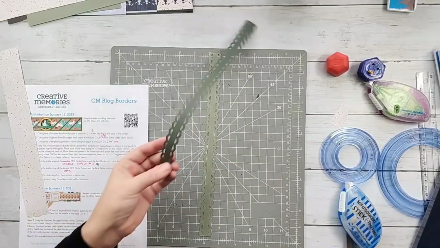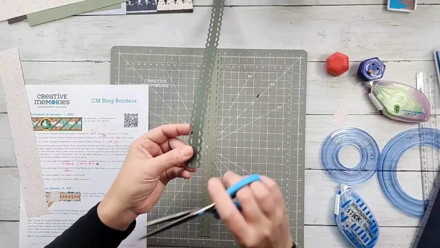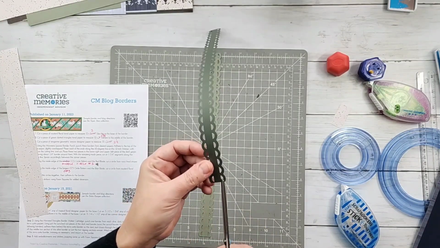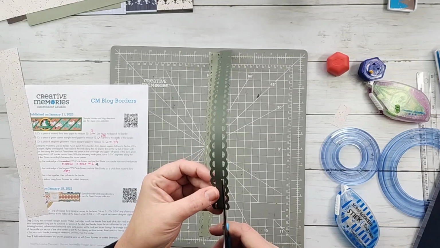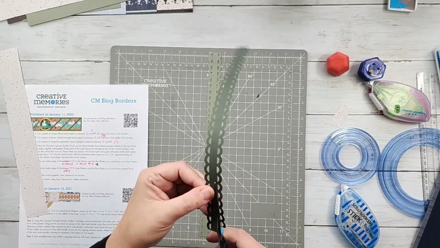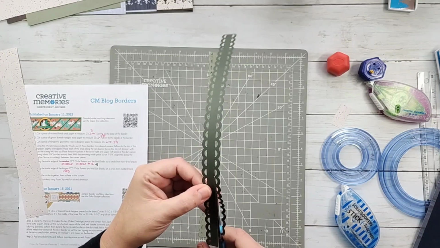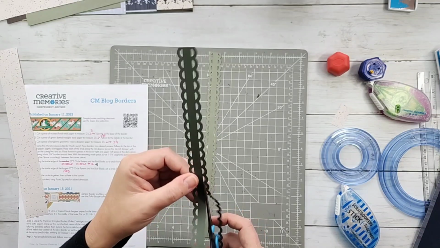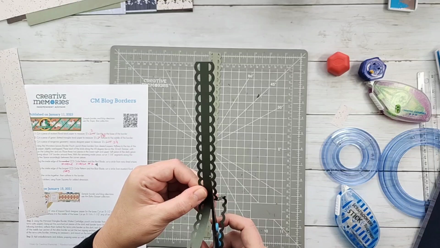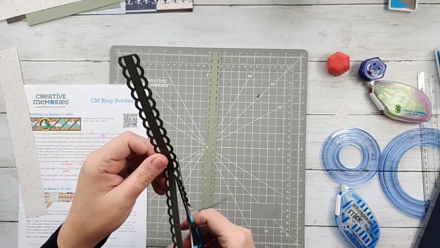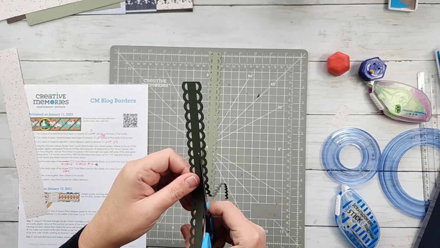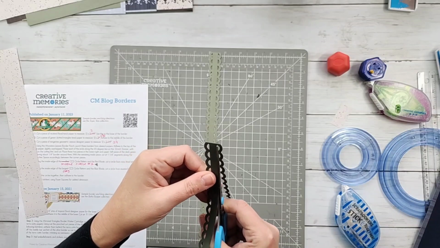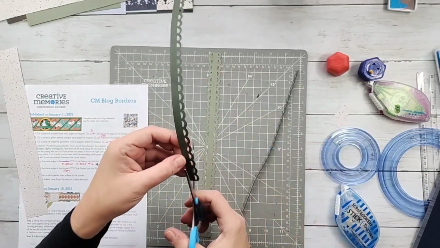All right, so I've got my scissors and I'm just going to go ahead and remove those scallops. So I'm cutting as close to the edge here as I can without actually cutting. I do not want to have anything in the scallop. I just want to cut off just the scallop. You could use the regular scissors, or the micro tip would work really well for this. I'm going to cut off both sides.